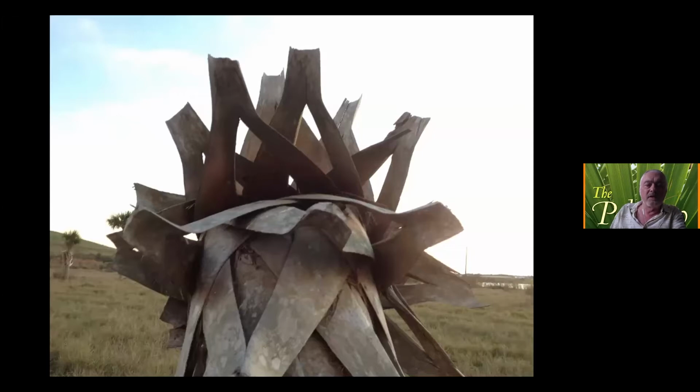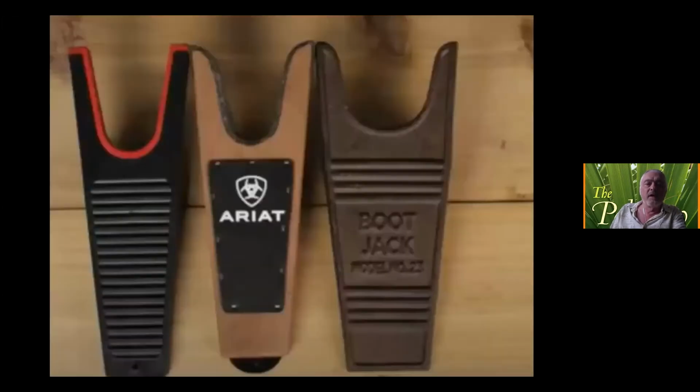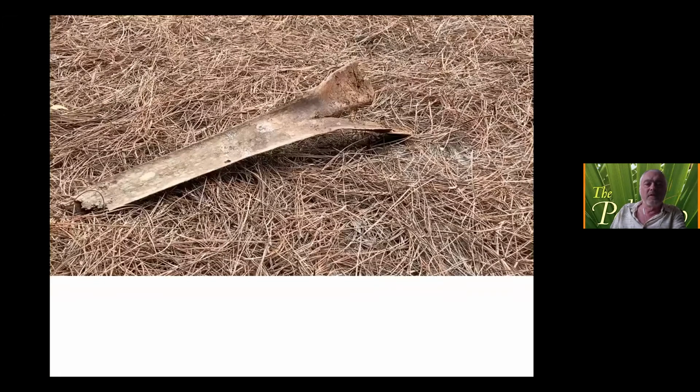We can talk about that later if people are interested. So these are commercial bootjacks, and this is what people in most of the country have to use when they want to pull their boots off. But in Florida, we're privileged to have bootjacks growing right on trees.